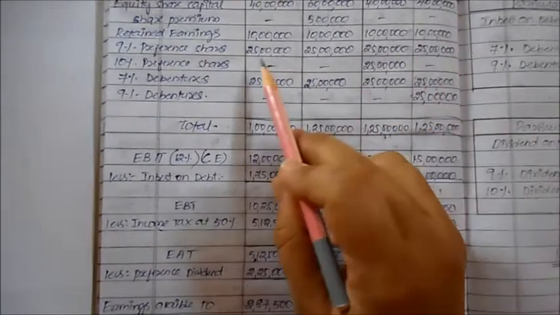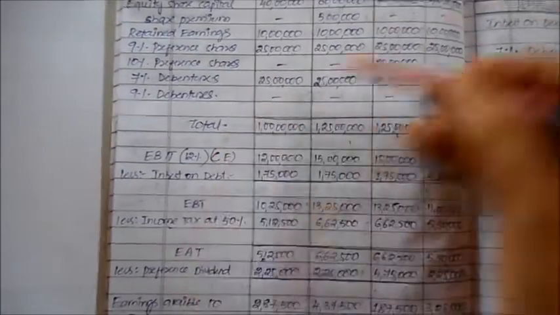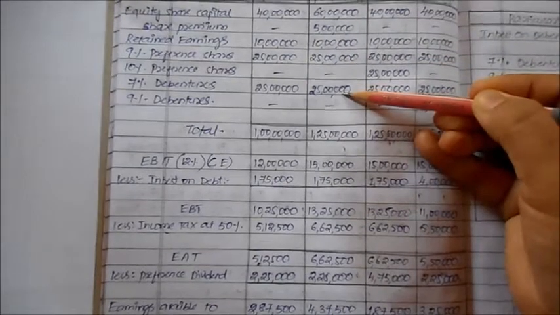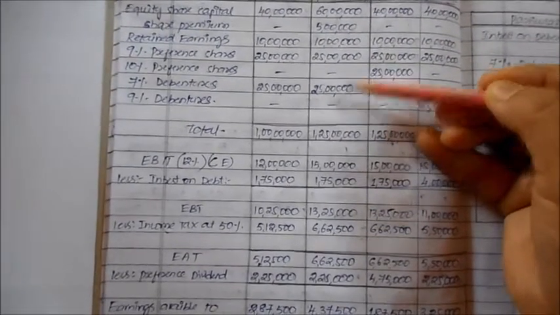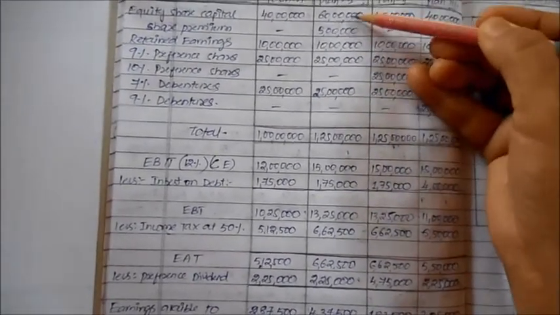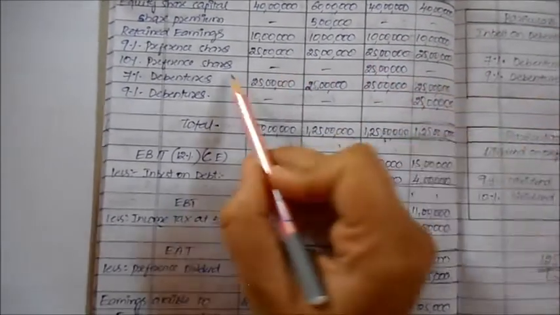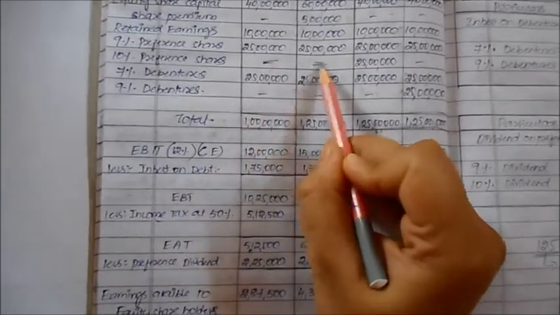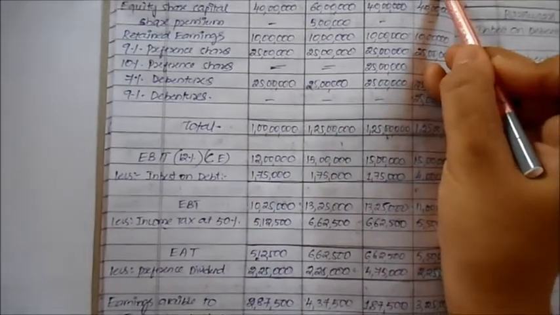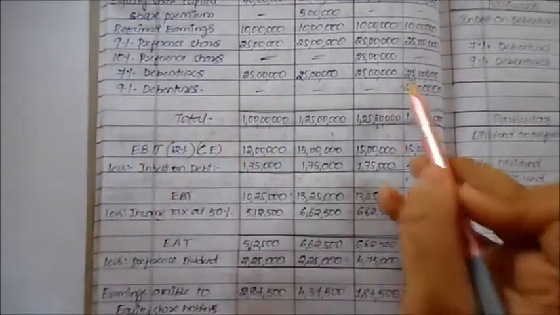Okay. Now, the first equity part we have already discussed. Right. So if you are raising additional capital only in the form of equity, we made changes here. In the second plan, we are raising 25 lakhs only in the form of preference. That is why these things are blank. In the third option, we are raising 9% debentures only here.